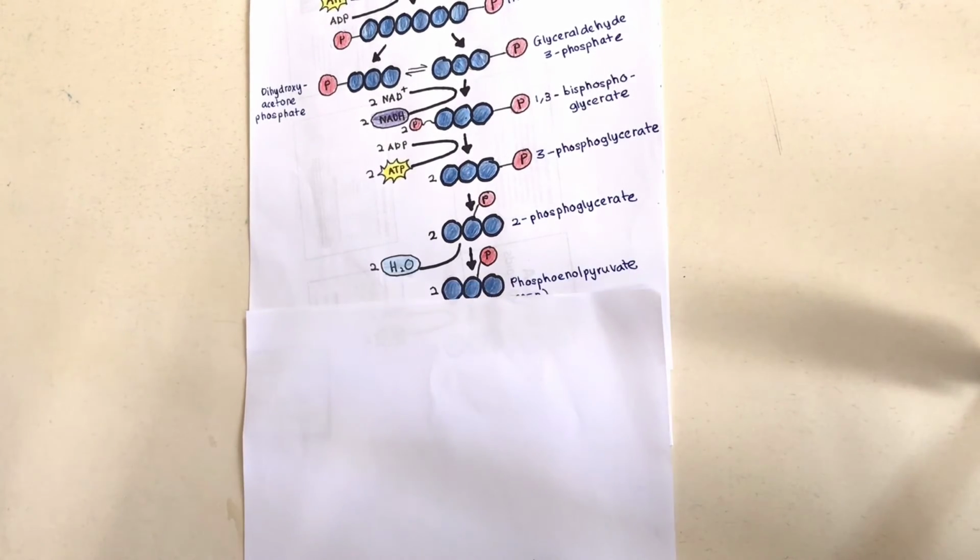Step 8. Isomerization. Relocation of phosphate group from the third carbon to the second carbon in 3-phosphoglycerate. 3-phosphoglycerate is rearranged to 2-phosphoglycerate. Step 9. Dehydration. Water molecule is removed from 2-phosphoglycerate to form phosphoenol pyruvate (PEP). 2-phosphoglycerate is converted to phosphoenol pyruvate (PEP).